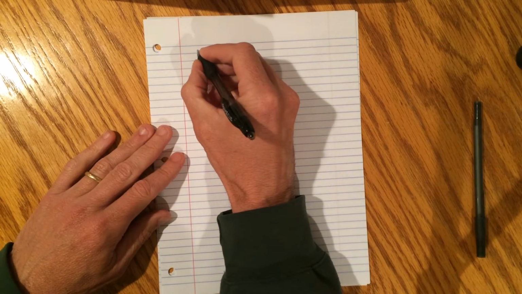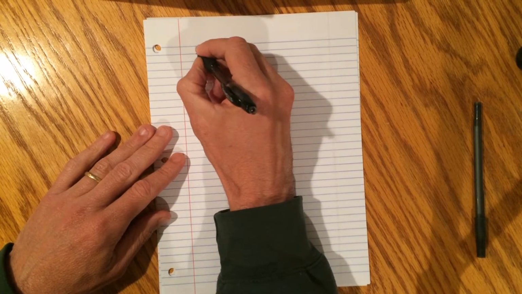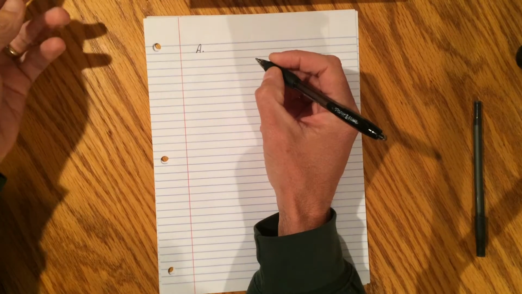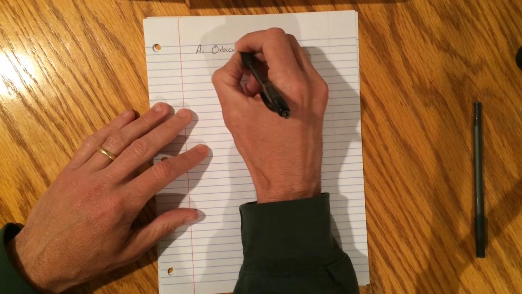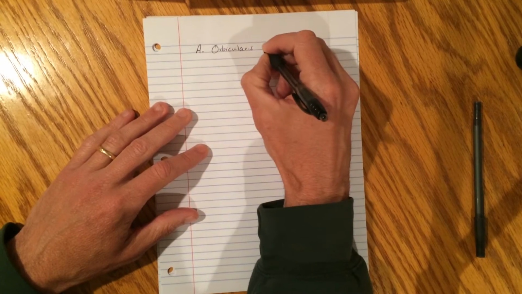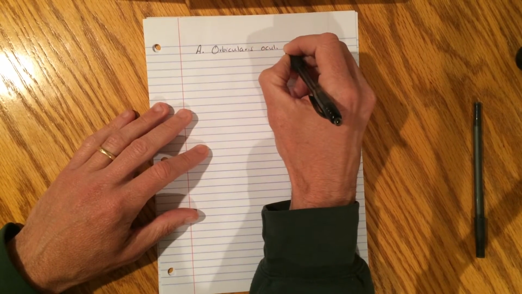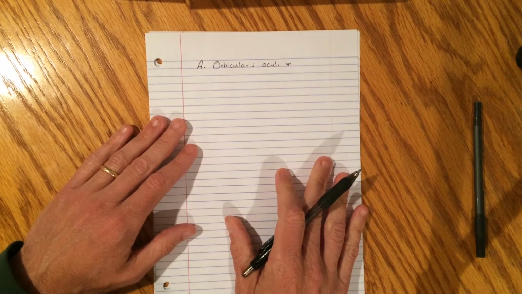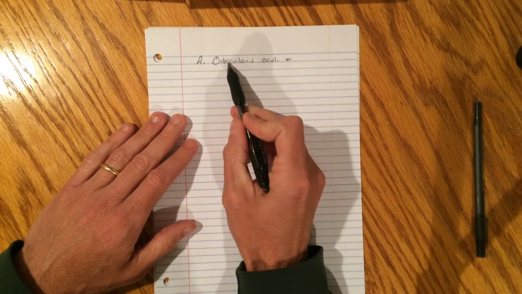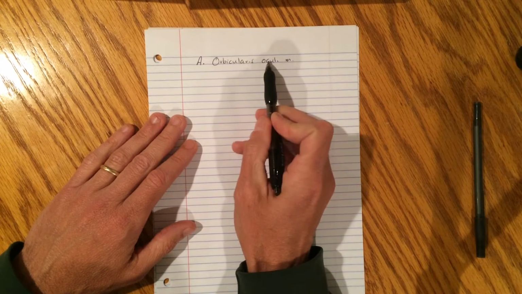So I'm going to put under Roman numeral 1, I'm going to put A, and that first muscle is called orbicularis oculi. And I'll put M period here the first time. I'm probably not going to keep doing that. But the name of this muscle is orbicularis oculi muscle.